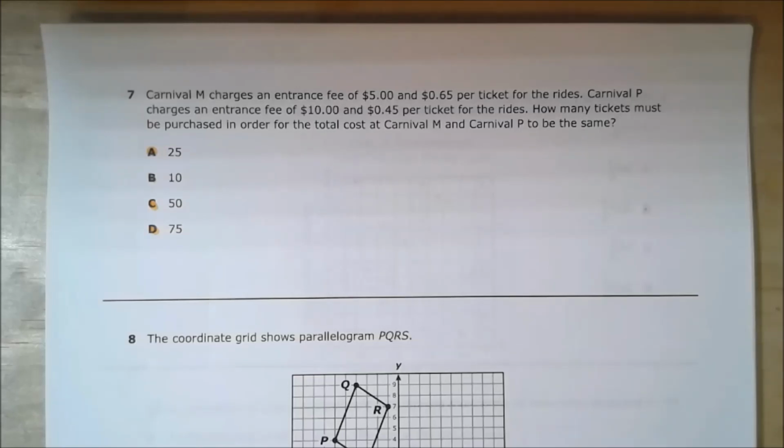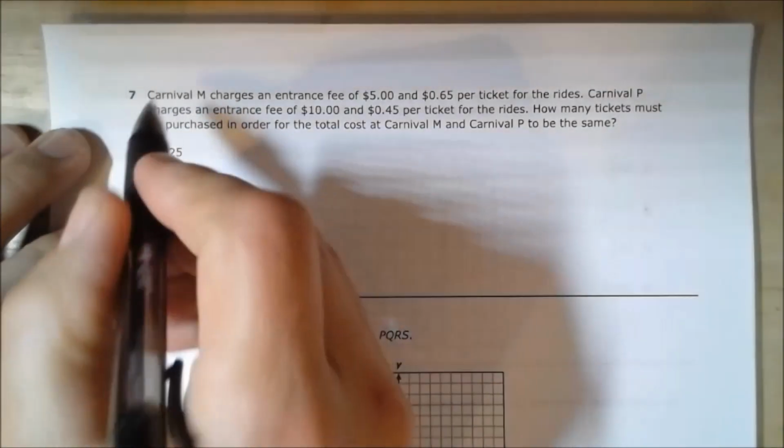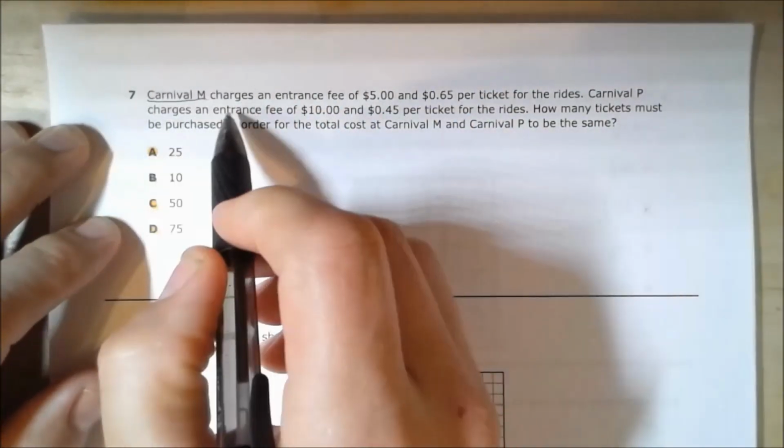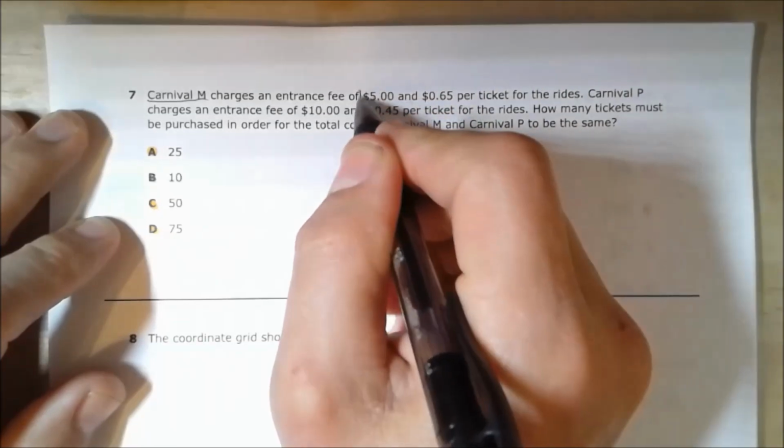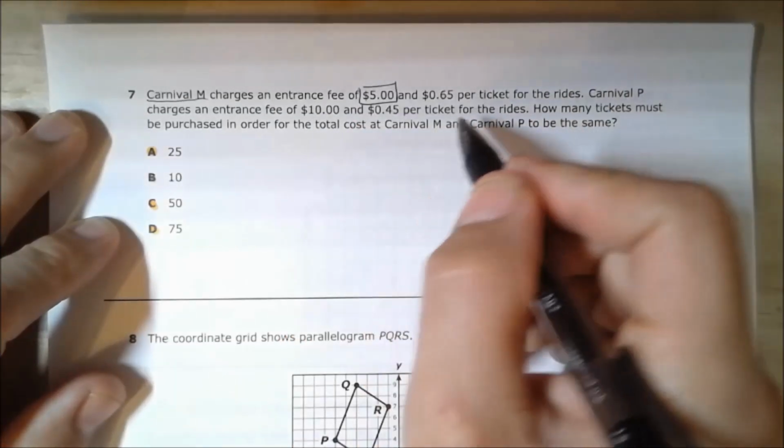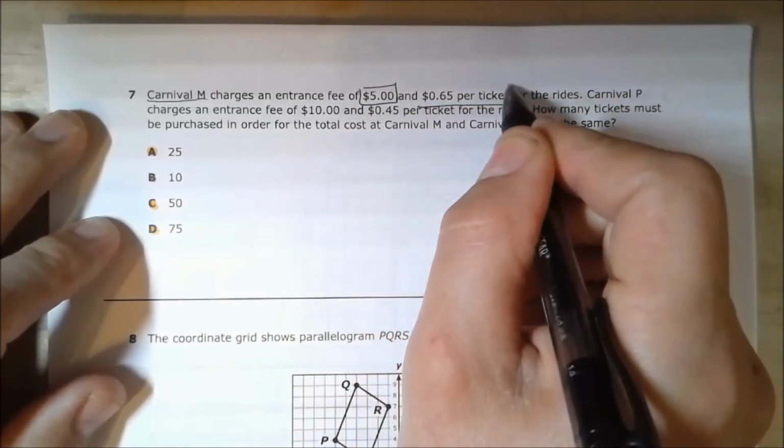So when you see one like this that has 2 different unit rates, 2 different y-intercepts, you should be thinking simultaneous equation. I'm going to set up an equation that has variables on both sides. It's going to have 2 equations. So let's take a look at Carnival M. I'm going to underline Carnival M. It says it charges an entrance fee of $5 and 65 cents per ticket.